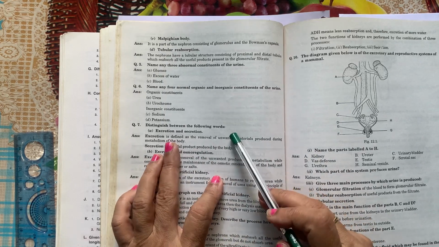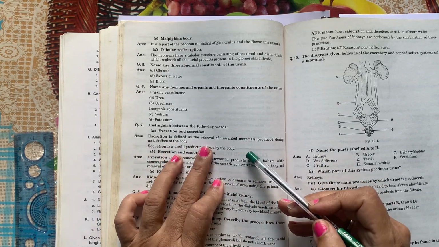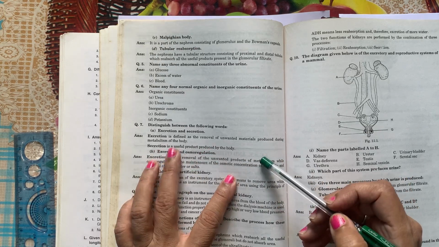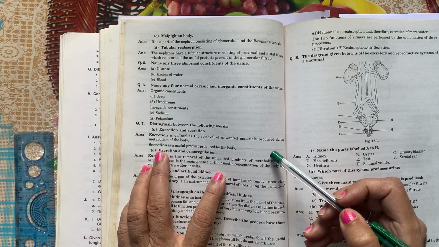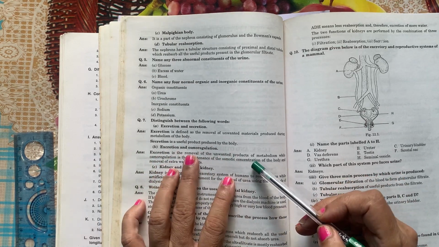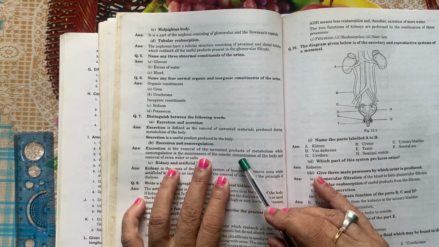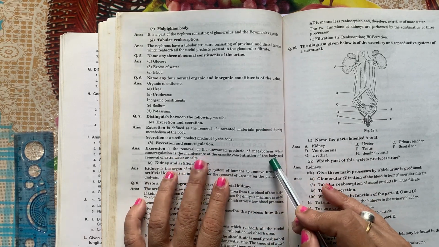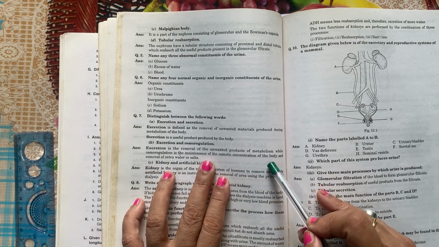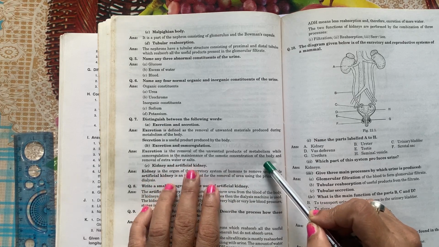Distinguish between excretion and secretion. Excretion is defined as the removal of unwanted materials produced during metabolism of the body. Secretion is a useful product produced by the body. Excretion and osmoregulation: excretion is the removal of unwanted products of metabolism, while osmoregulation is the maintenance of the osmotic concentration of the body and removal of extra water or salts.